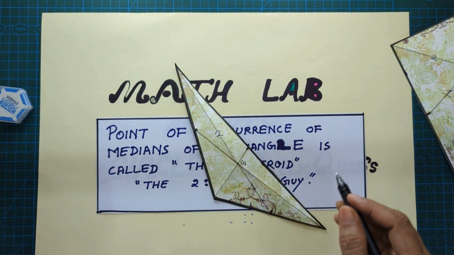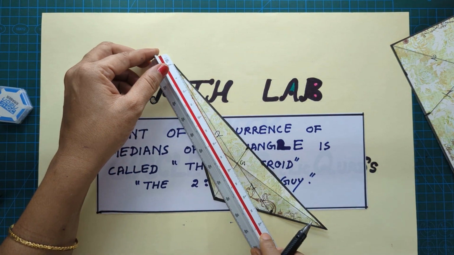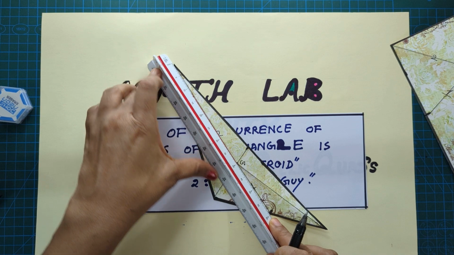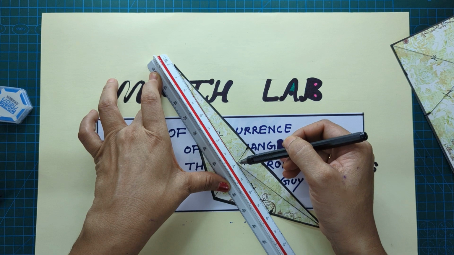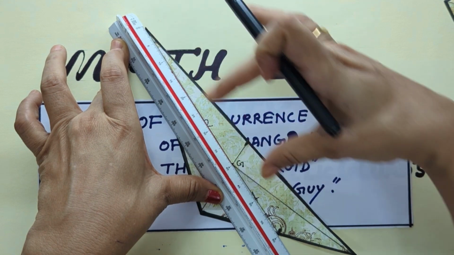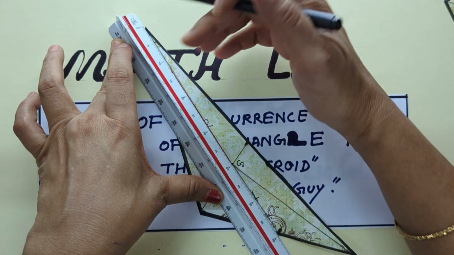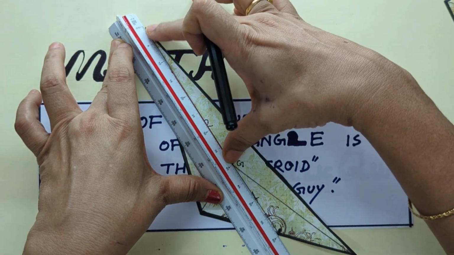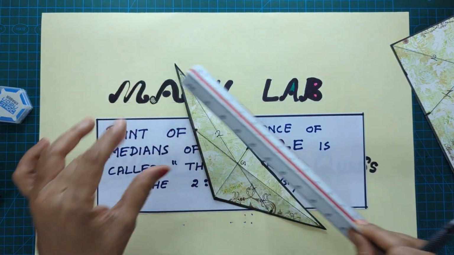We can verify that also. I have a measuring scale here. So the total length, I'm measuring from 0 up to 60. And where is the centroid? The centroid is at 40. So 0 to 40 and 40 to 60 is 20. So 40 divided by 20, 4 by 2, it is 2:1. So the centroid divides the median in 40 to 20, 40 to 60 is 20, no? So 2:1 ratio. Is it true for all other cases?